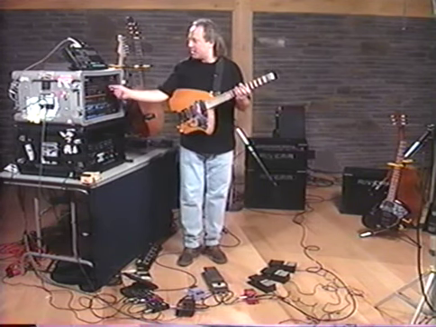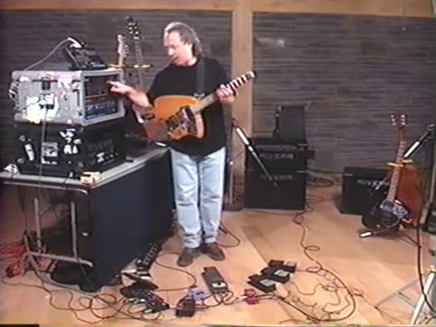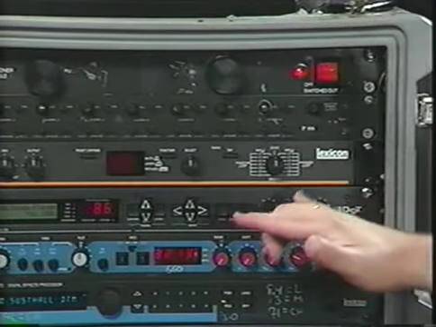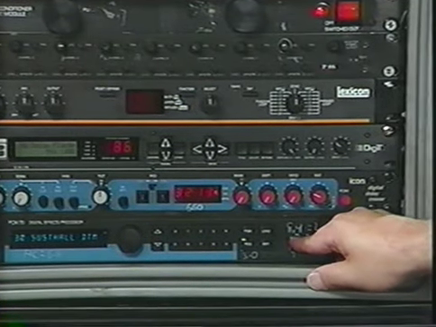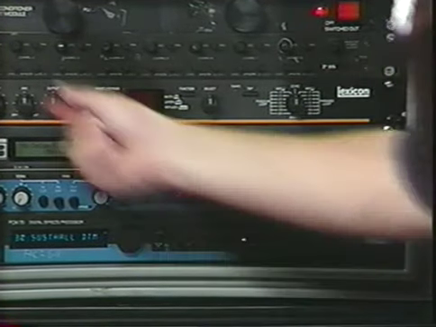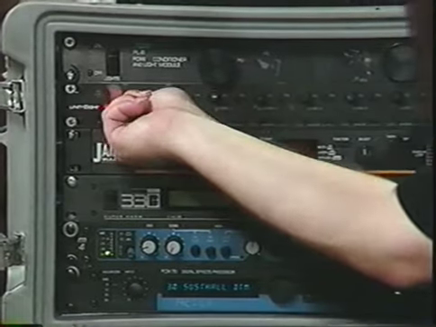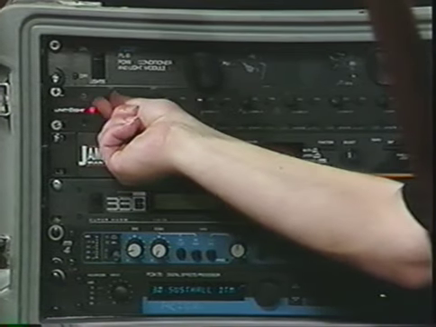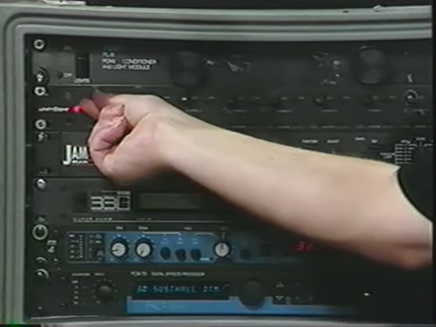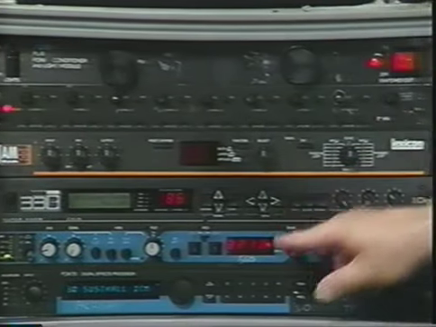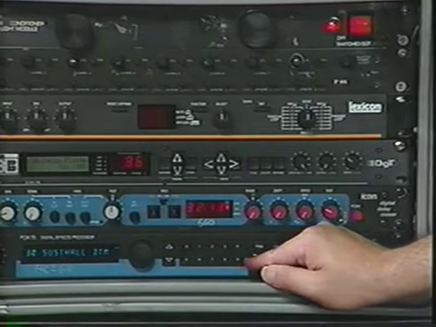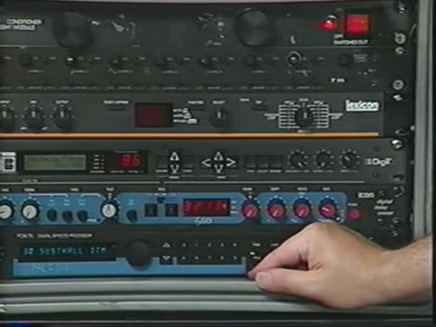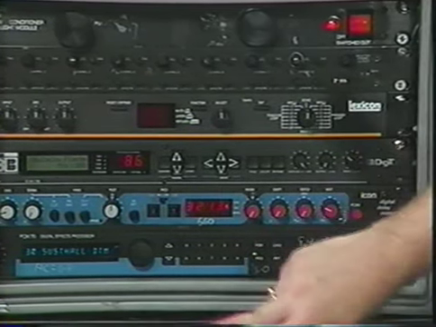Now, that delay line is not only coming up there dry, all on its own with no other processes on it, but it also feeds directly this PCM70, which is a fairly sophisticated reverb unit, and therefore I can take the delays that are coming out of this PCM42 and process them in a way that makes them richer, wider in stereo.